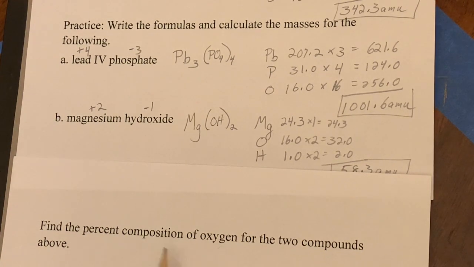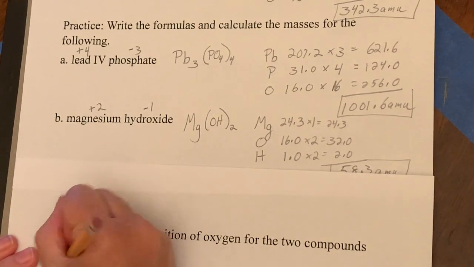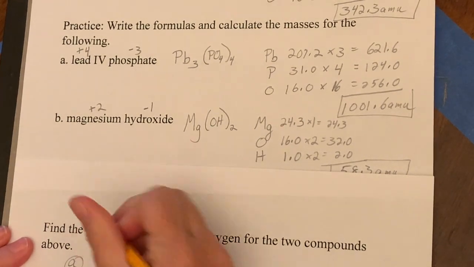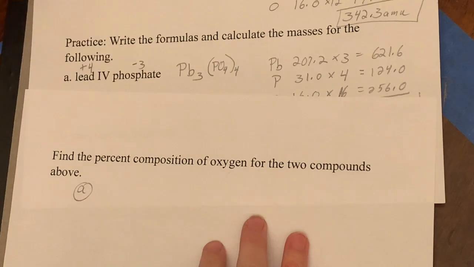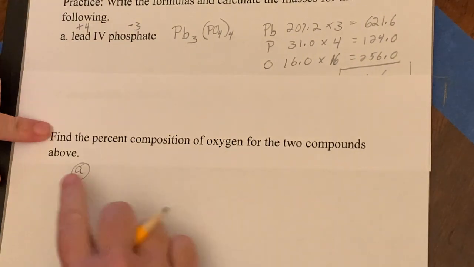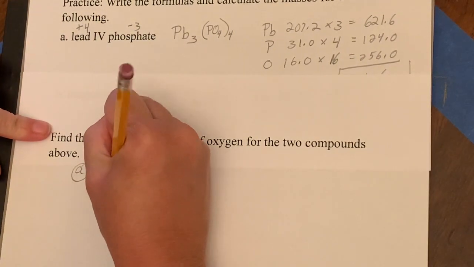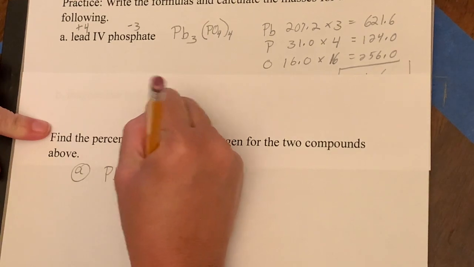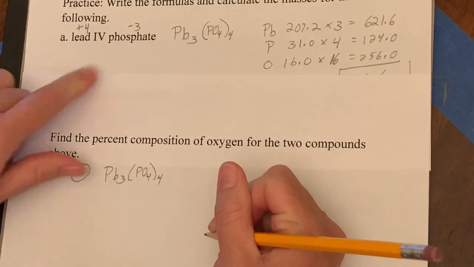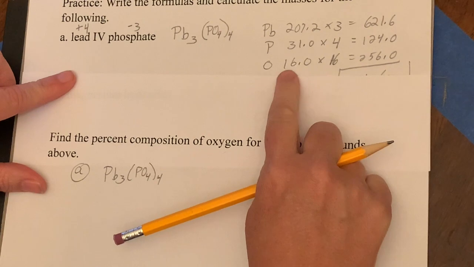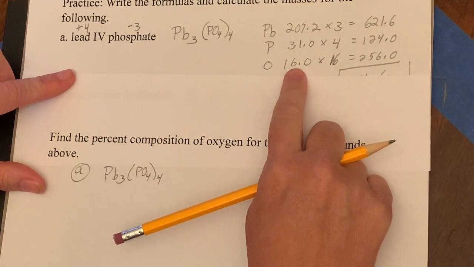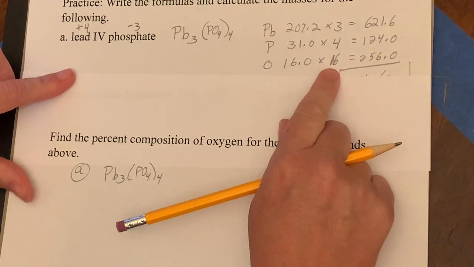Okay, so let's look at lead 4 phosphate first. All right, and I'm just going to cover this up as we go. Okay, well, how much, so this is for our Pb3(PO4)4. All right, so how much oxygen do we have? Well, we found that we have 16, oxygen has a mass of 16. There's 16 of them.